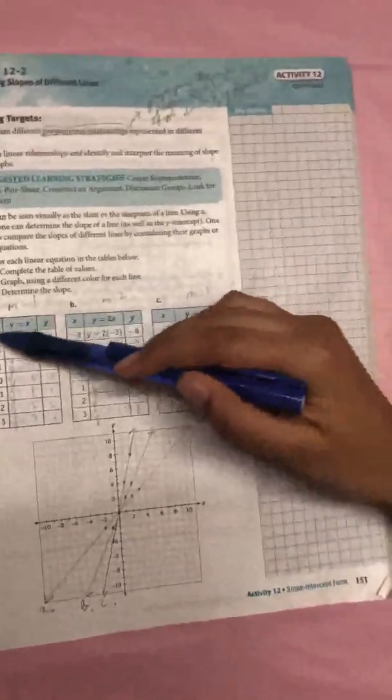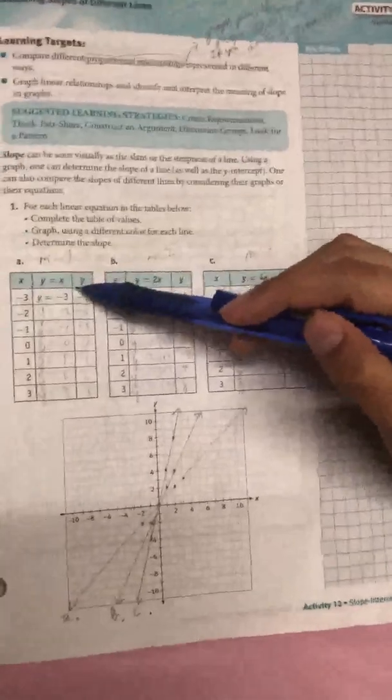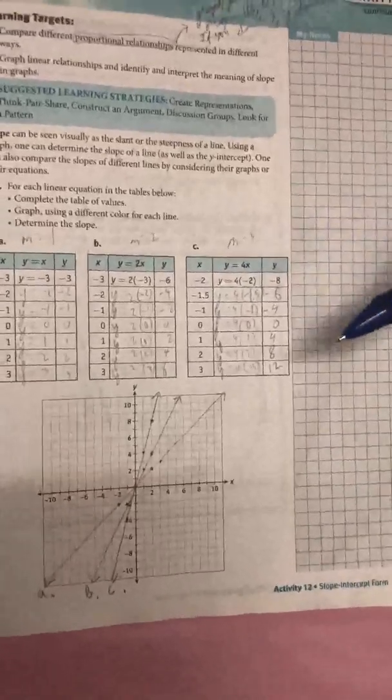So from this, we can determine the slope is 1. So let's just write the slope. From this, we can determine the slope is 2. So write the slope as 2. From this, we can determine the slope is 4. So write the slope as 4.